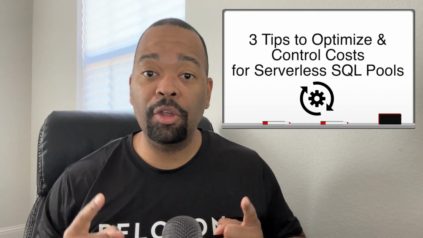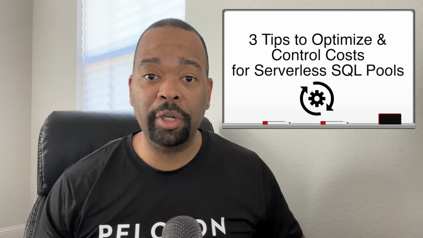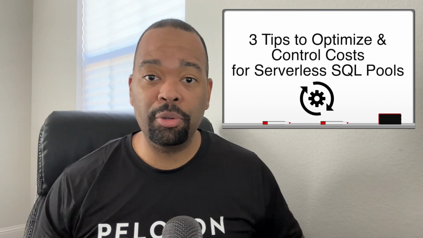Today, I would like to provide you with 3 quick tips on how you can better optimize and control your costs for serverless SQL pools. Before we get to the actual tips, let's talk about how costs work when utilizing serverless SQL pools.